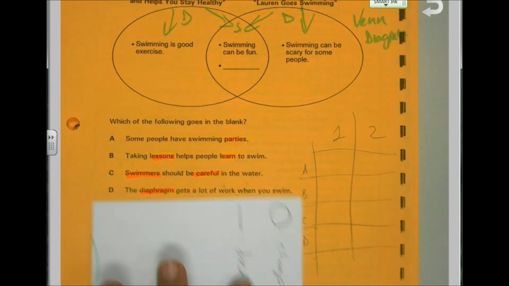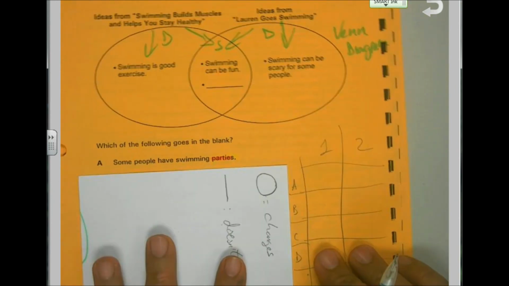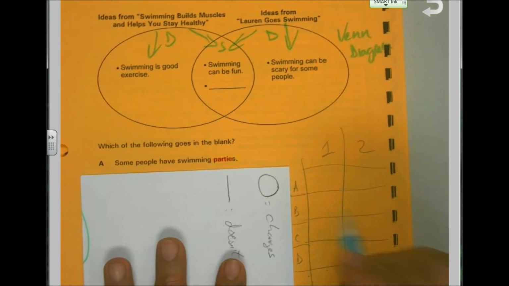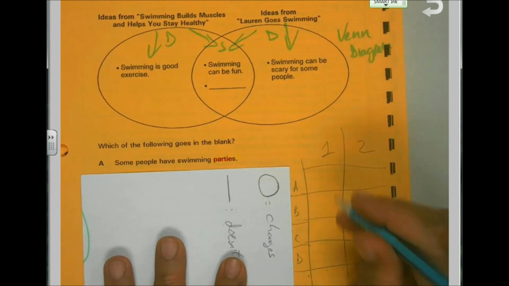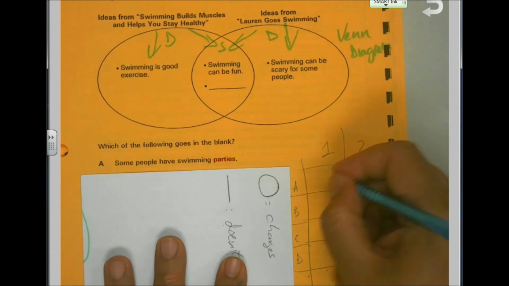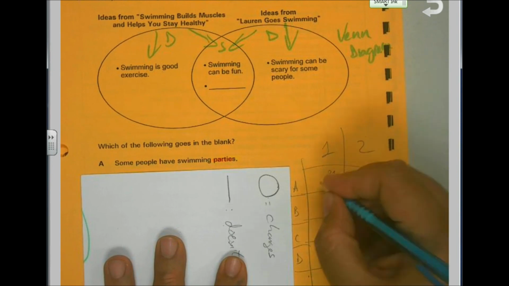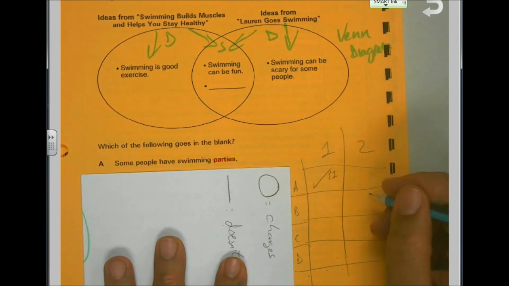A. Some people have swimming parties. Do parties appear in passage number 1? Yes. Where? Paragraph 1. So yes. What about number 2? Yeah. Where? Rosa's party. Yes. That was like paragraph 8.